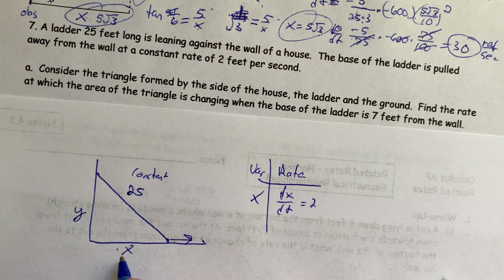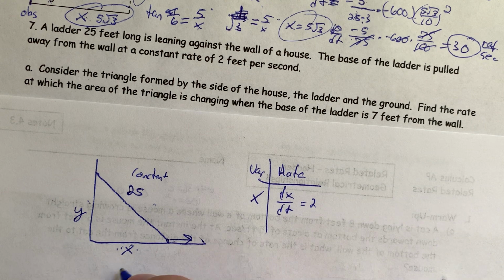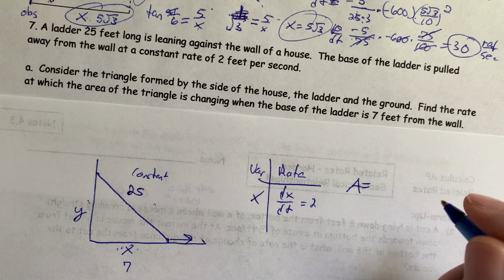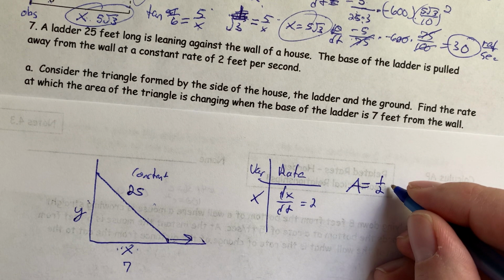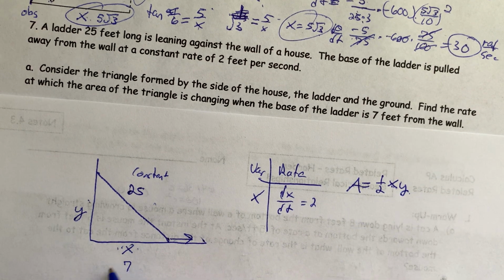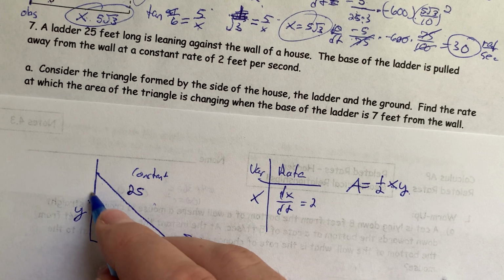Consider the triangle formed by the side of the house, y, the ladder, and the ground. Find the rate at which the area of the triangle is changing when the base of the ladder is 7 feet from the wall. So when x is 7, what is this? So the area of the triangle is 1/2 the base times the height. And these are both variables. I can't plug in a constant for either one of these. They're both changing. This is being pulled away, and as this pulls away, this will be coming down.